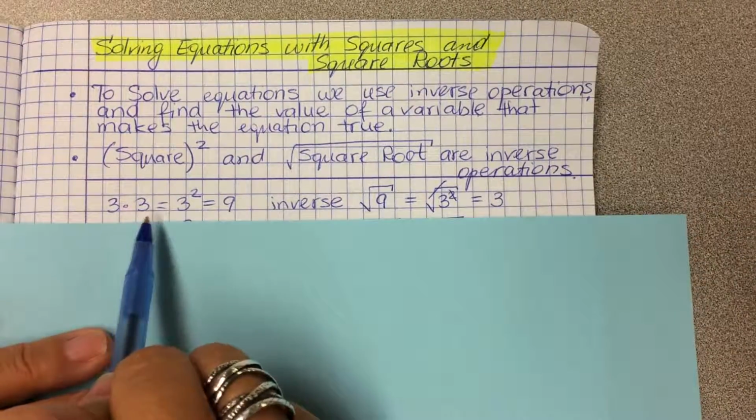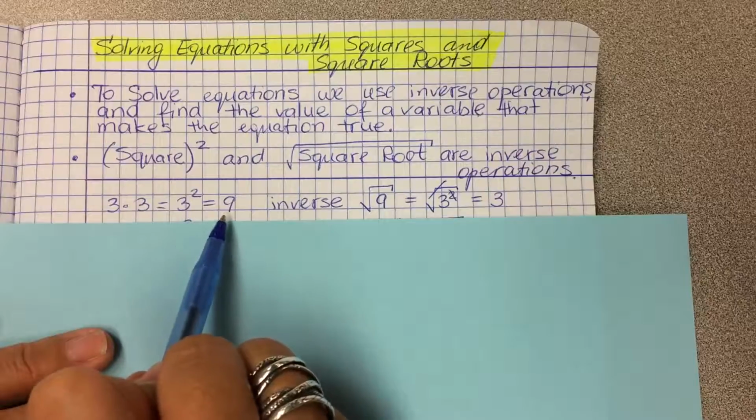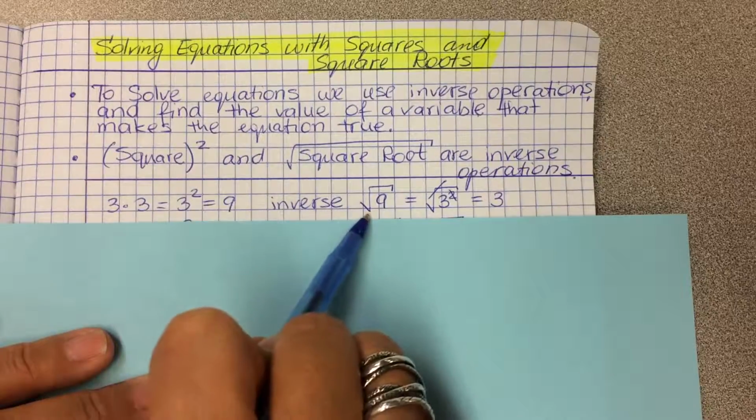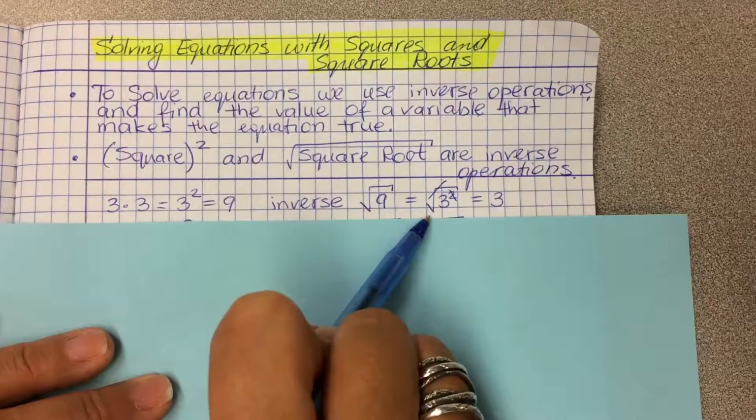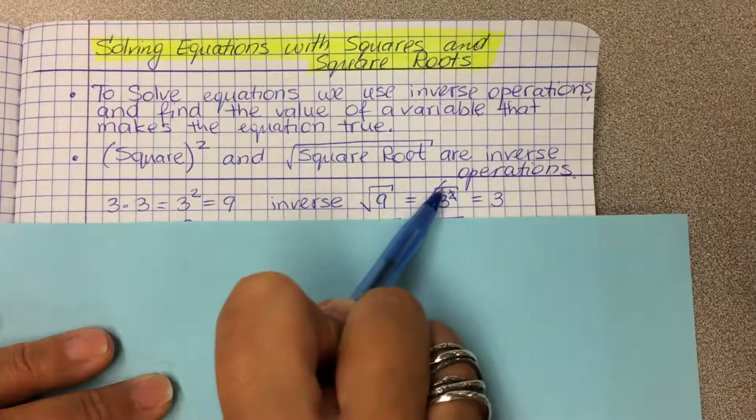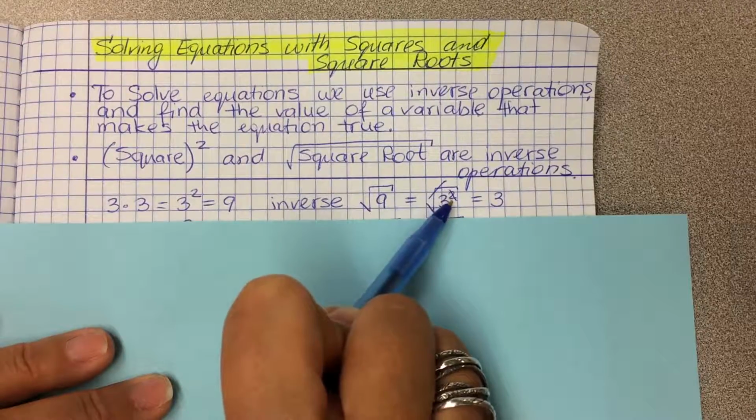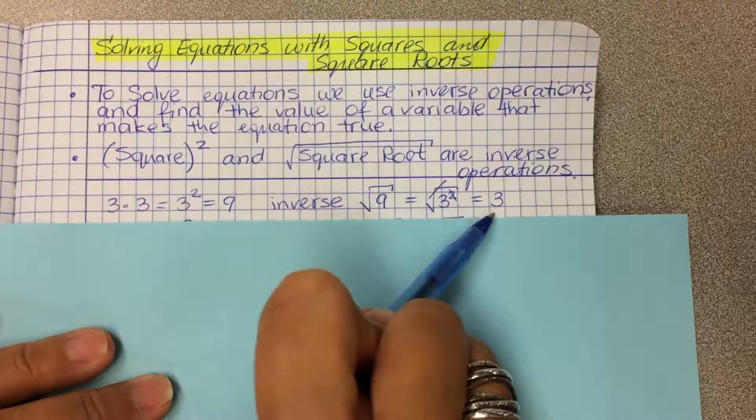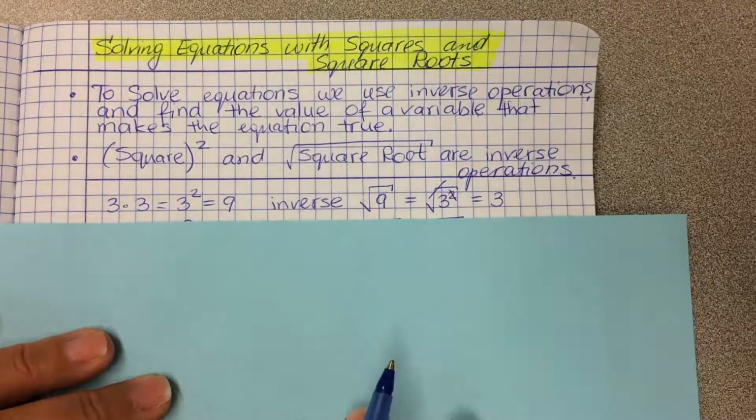So 3 times 3 is 3 squared. The answer is 9. Inverse that, the square root of 9 equals the square root of 3 squared. Square root and square are inverse operations. They cancel each other. The answer is 3.